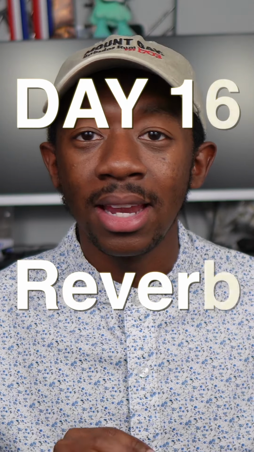Today is day 16 and we're talking about reverb. Now, reverb and its cousin delay are both very similar in purpose, which is adding space to a sound. Both of these effects are time-based and emulate how sound travels in the real world.